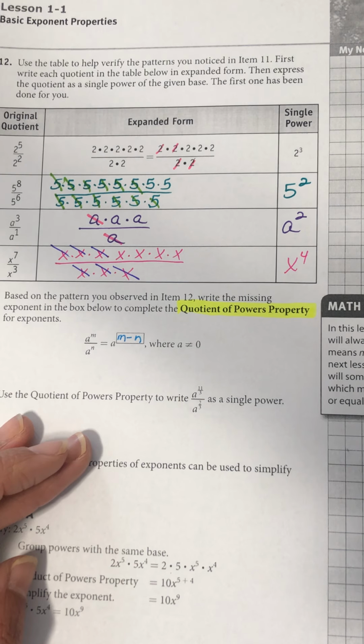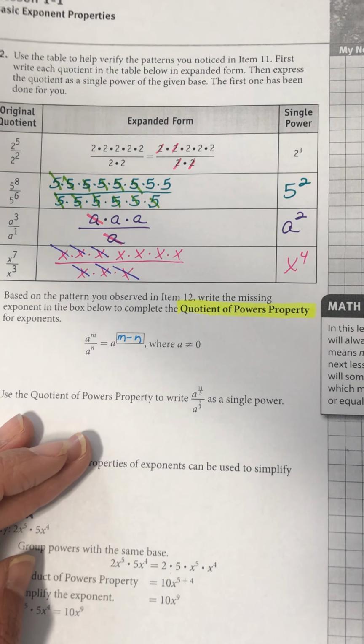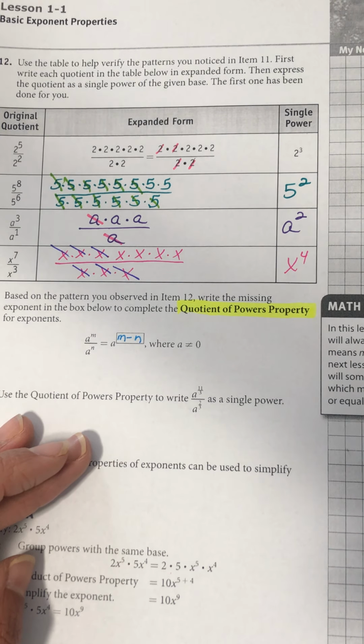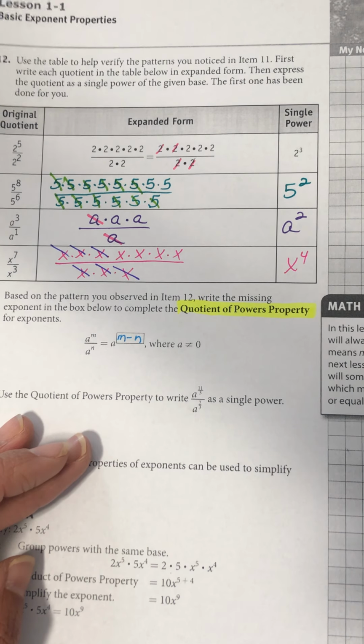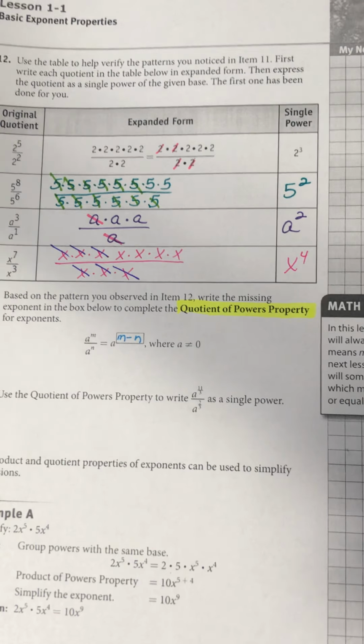All righty then. So we have our quotient property there, and I would call that the quotient rule. That's how I learned it, so I'm going to name it that.